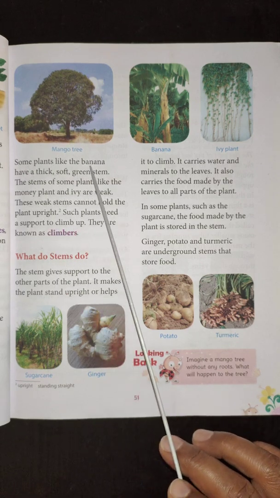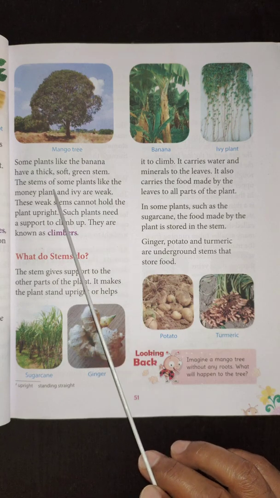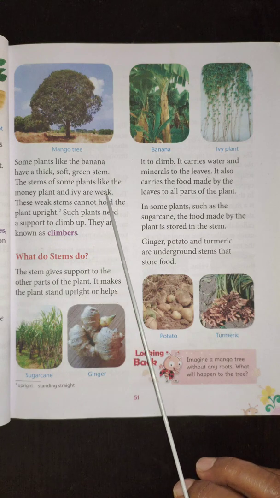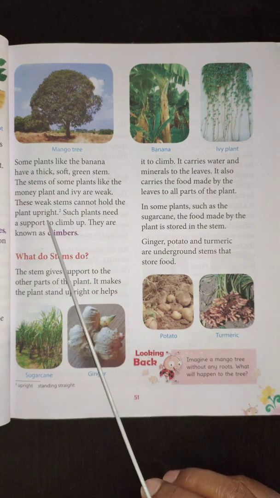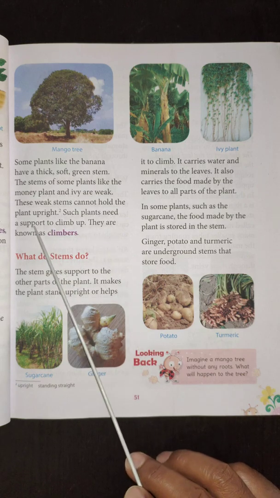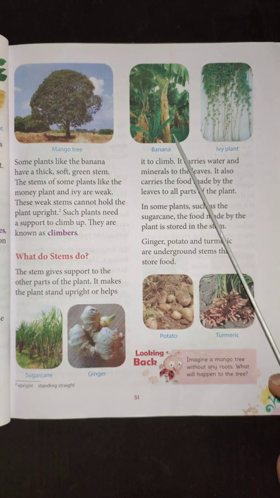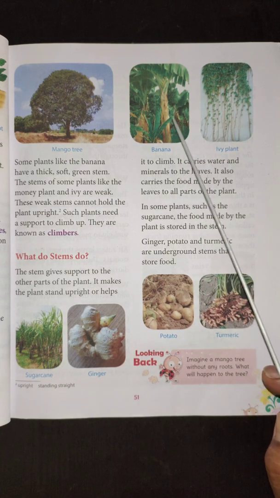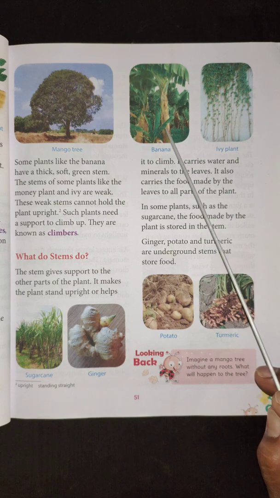Some plants like banana have a thick, soft, green stem. The stems of some plants like the money plant and ivy are weak. These weak stems cannot hold the plant upright. Such plants need a support to climb up. They are known as climbers. You can have a look at banana. Especially in a banana, the stem is thick, soft and green.